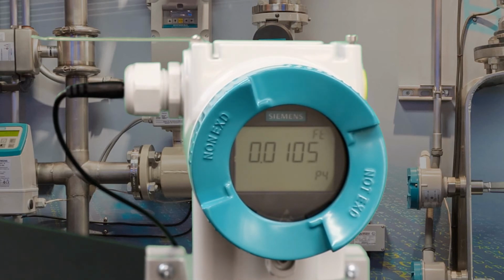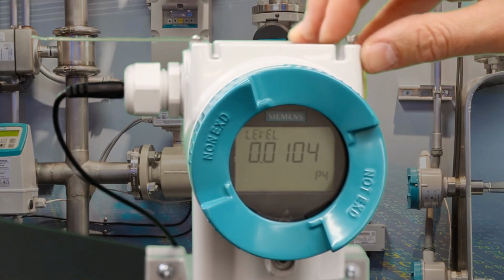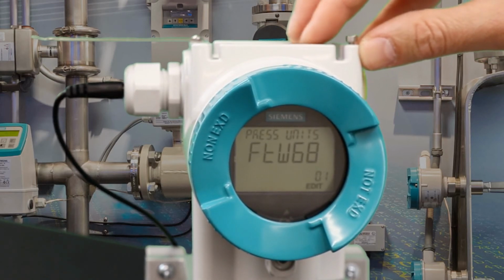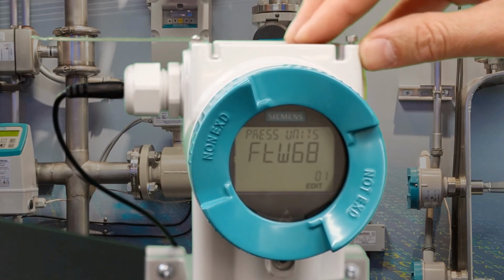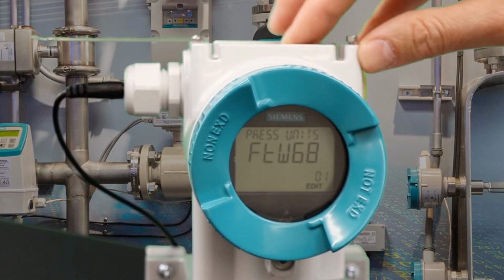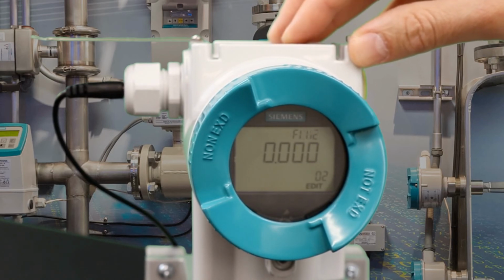Now, to do that, what we need to do is first go from the main display to the configuration menu and go to parameter 1, make sure it's feet of water in reference of 68 degree temperature. Go to parameter 2, it's our 0 level or our lower range level, which is your 4 milliamp. In that case, we still want to keep it 0.